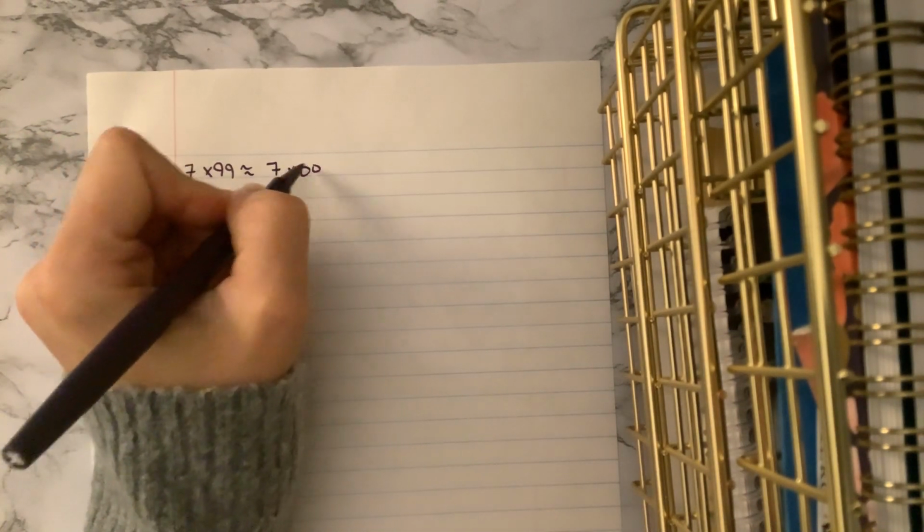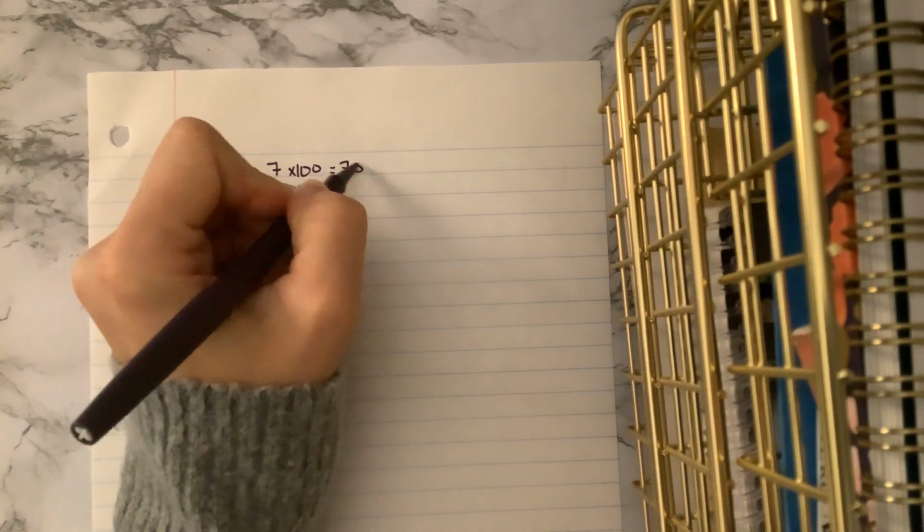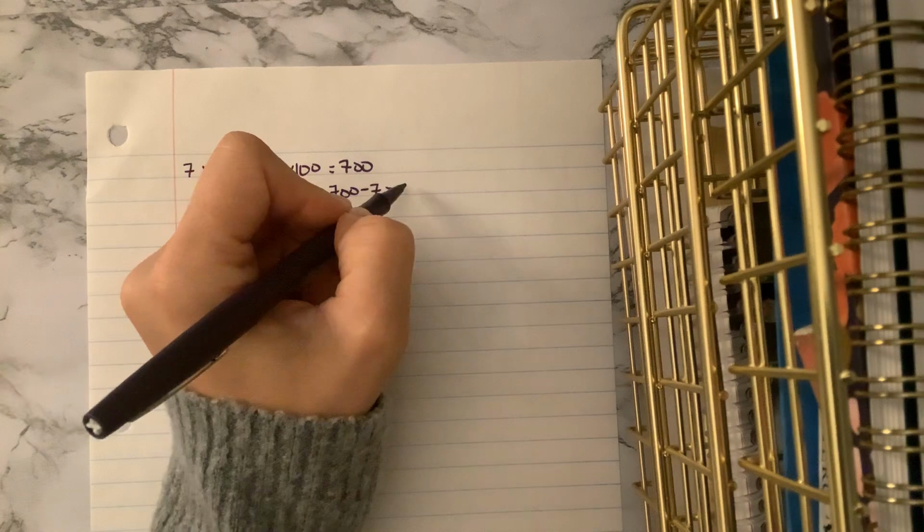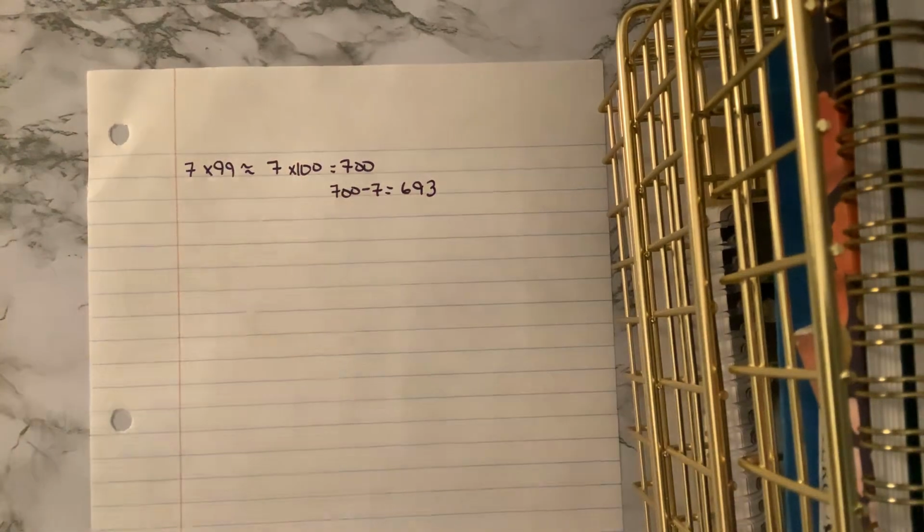So let's try 7 times 99. Remember, we're going to approximate by multiplying 7 times 100, which is 700. But we were asked to find what 99 sevens are, and we figured out what 100 sevens are. So we need to take away 1 seven, which gets us 693.